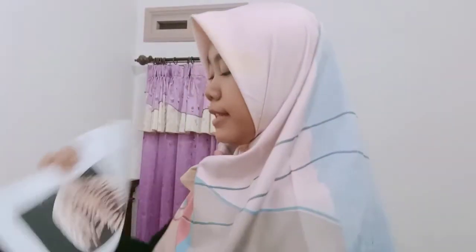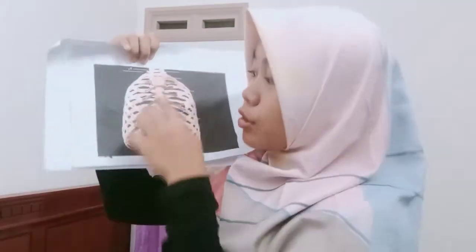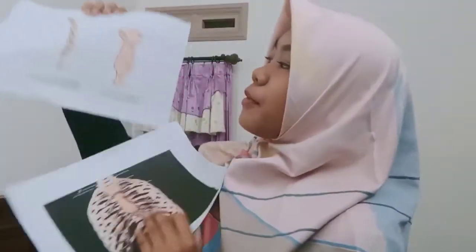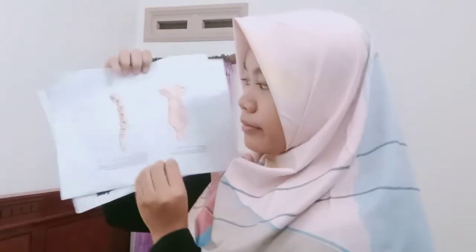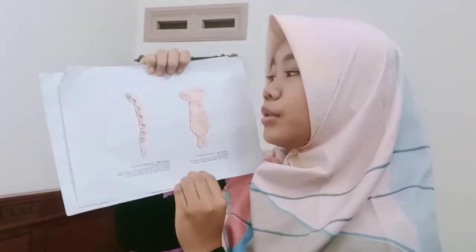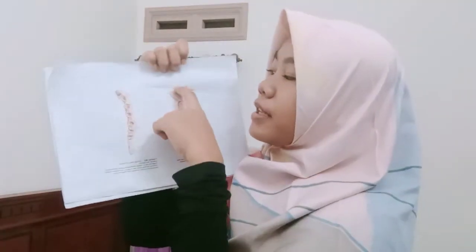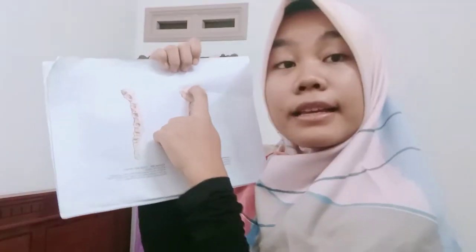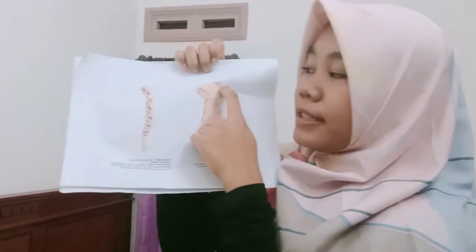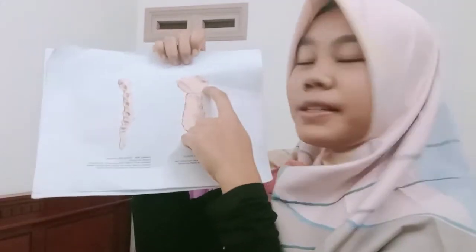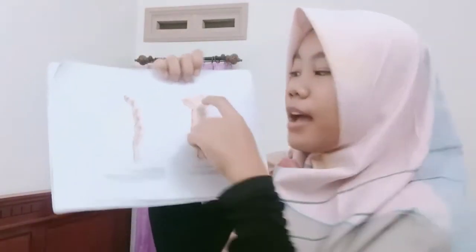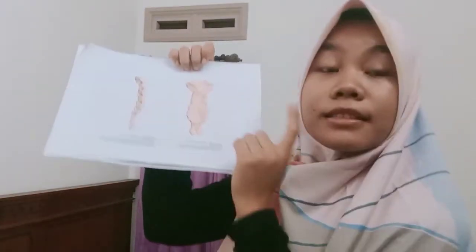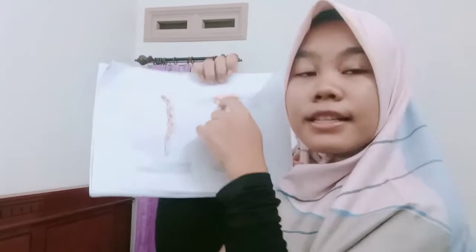So the next one is, if you zoom in on this bone, it will look like this. And I will tell you what kind of bones are here. In here we call it incisura jugularis, and next is incisura clavicularis, and next is incisura costalis, costalis 1, costalis 2 until costalis 7. And this is the manubrium, corpus, and xiphoid process.